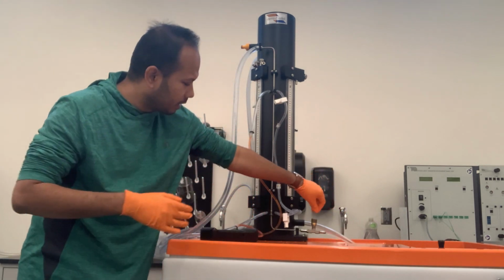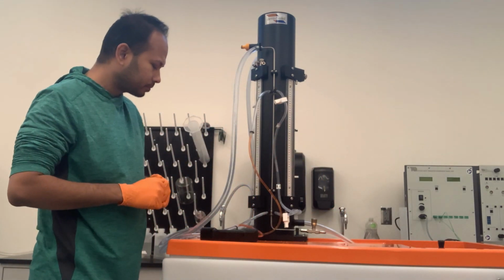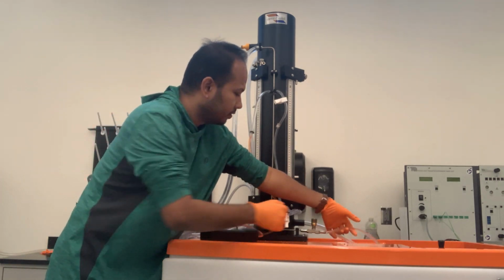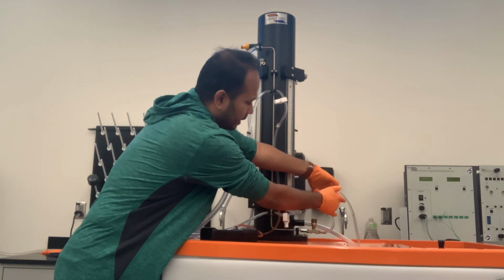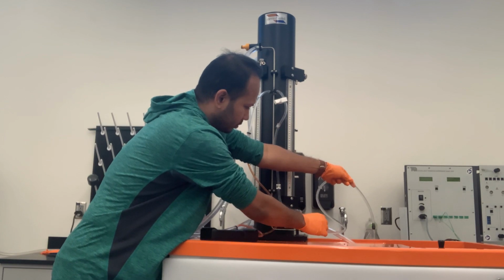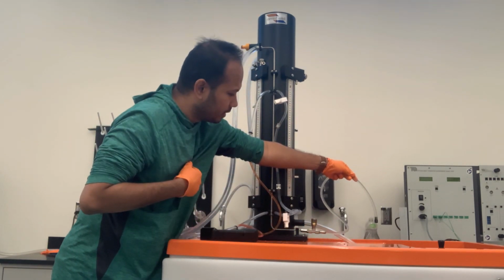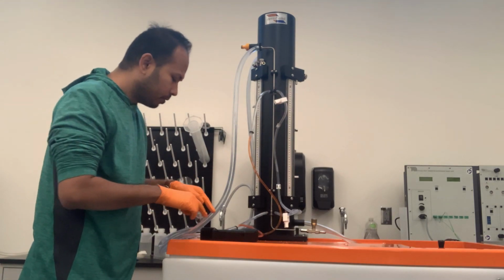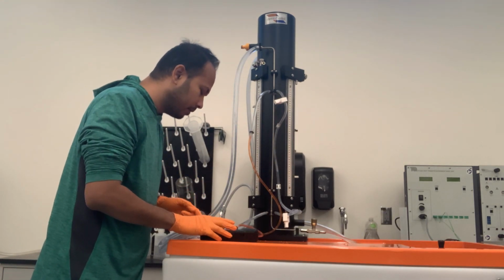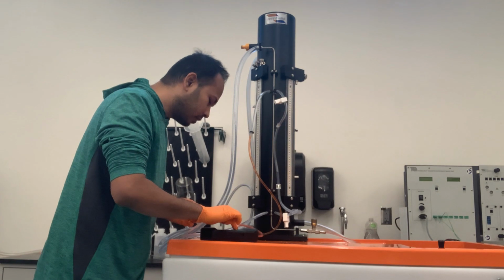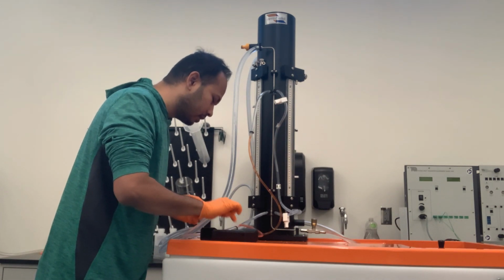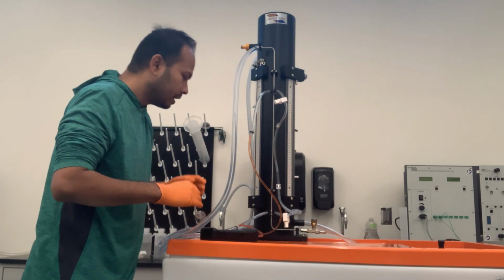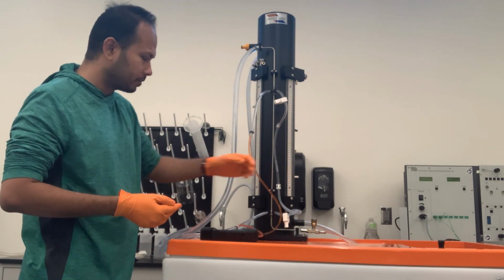I have opened the valve a little bit. So what I have to do is close the valve again so that there is no flow. So I have closed the valve, there is no flow. At this point, I have to balance the digital manometer. So I would say this position is 0. I zeroed it.